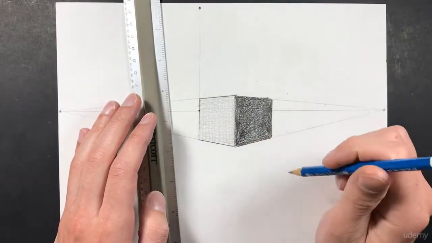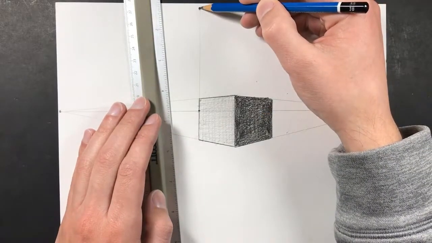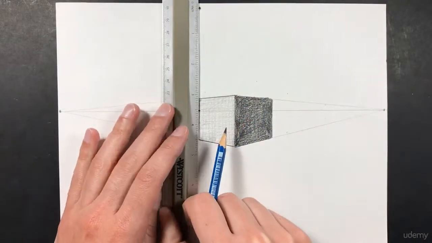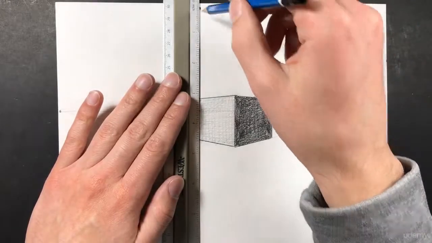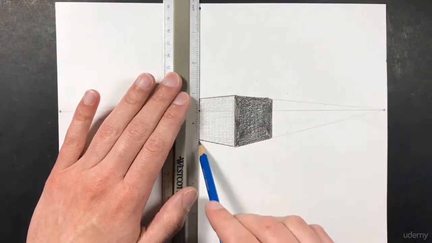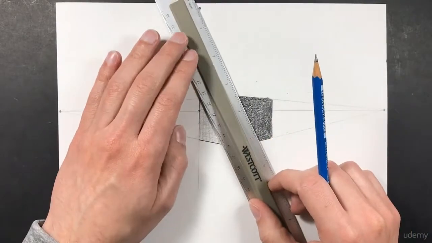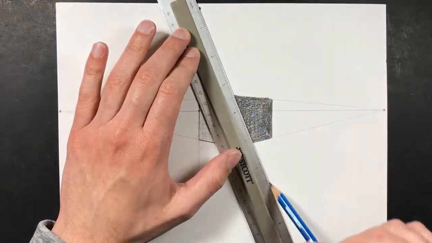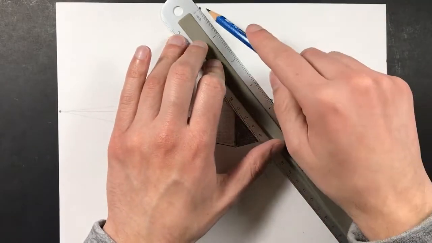Then what we want to do next is draw a line from our light source all the way to each one of these top corners. So let's go ahead and do that. Our first one is just going to basically come straight down because it just so happens that our light source is lined up directly with this edge of our box. Now it's not always going to be like this, but in this case it is. And we'll try another example after this just so you can see a different scenario of creating cast shadows in linear perspective. And then we'll do this last corner.